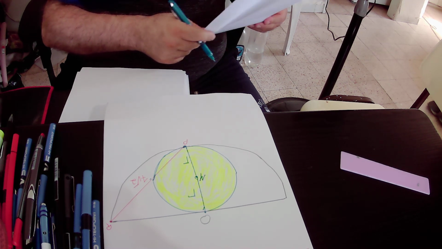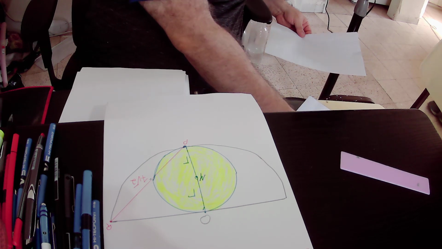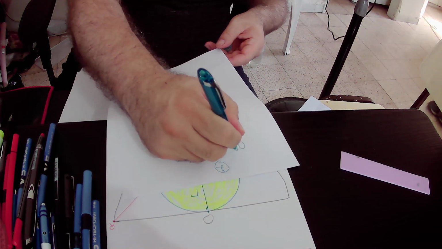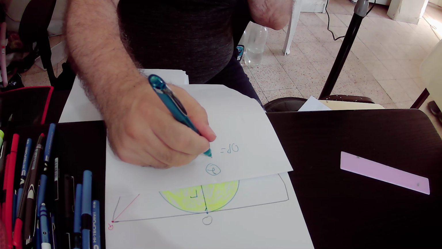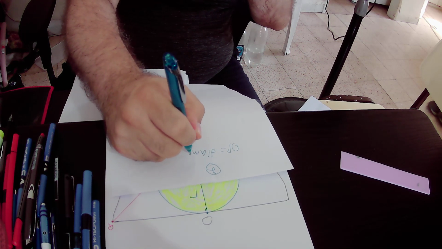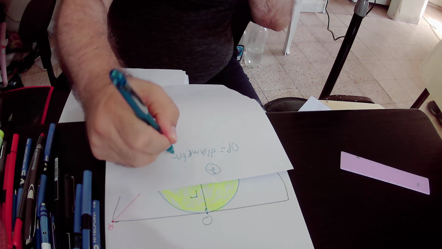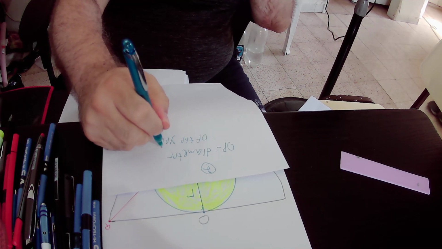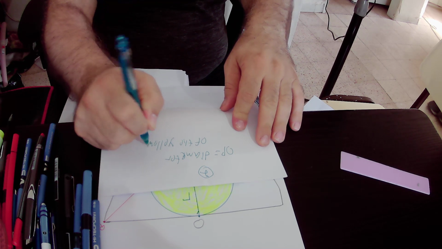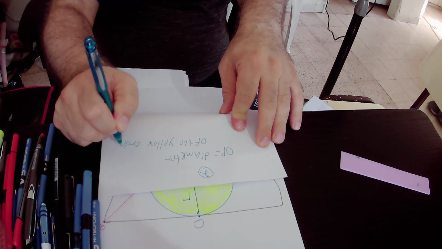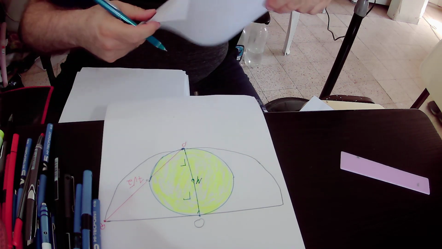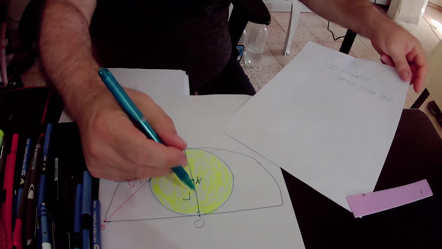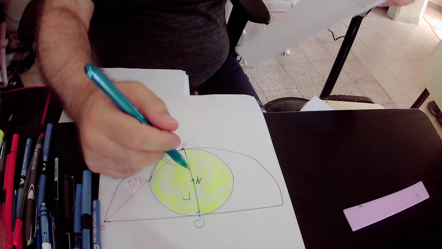So we can write here that the straight line OP equals the diameter of the yellow circle.